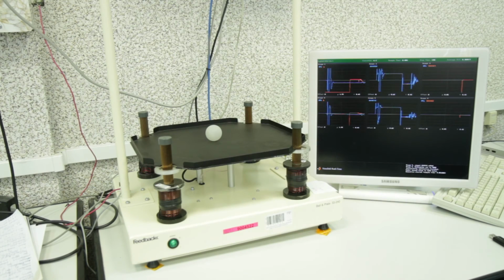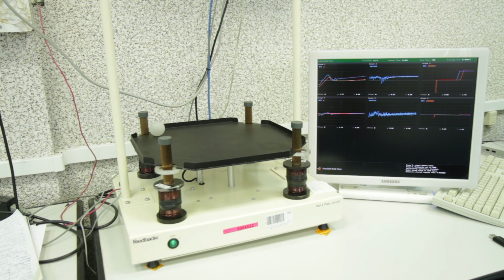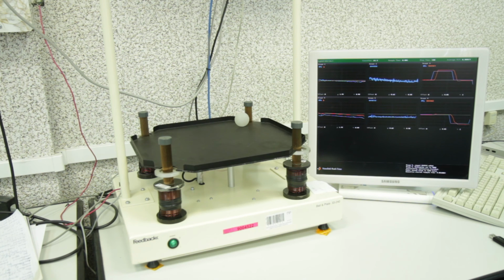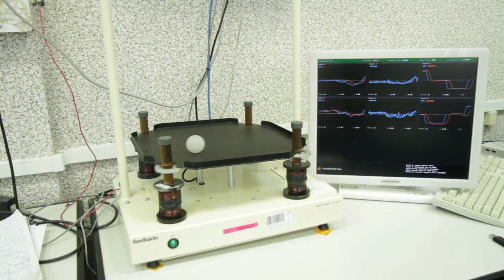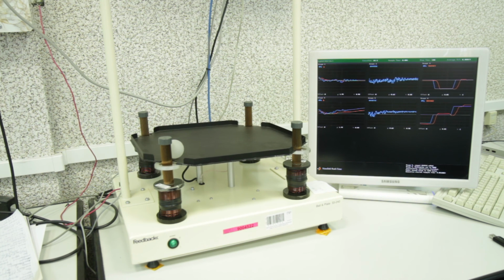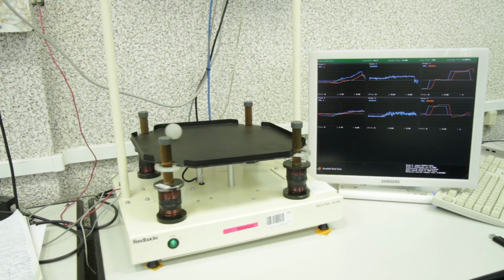Now, when the model is checked, it's possible to write the control program. We will roll the ball along a square path. The control will be digital, and the regulator will have two frequencies. The slow one is for the ball, the high one is for the plate. Both regulators are created with the help of model synthesis. The internal state of the object is measured with the Luenberger observer.